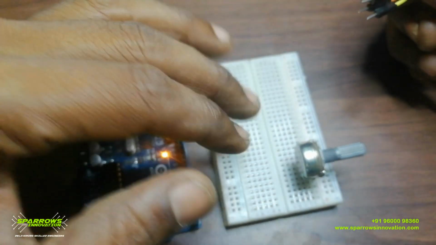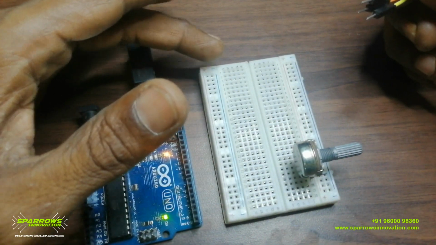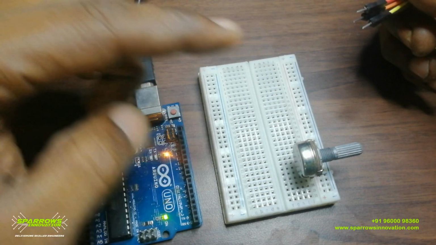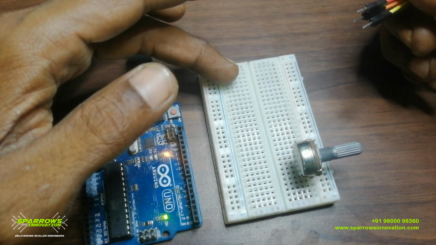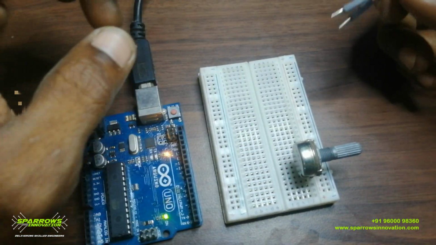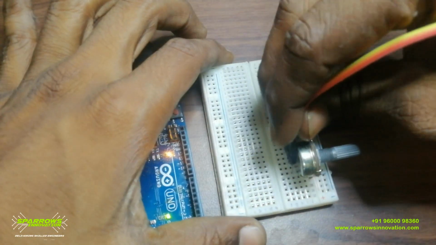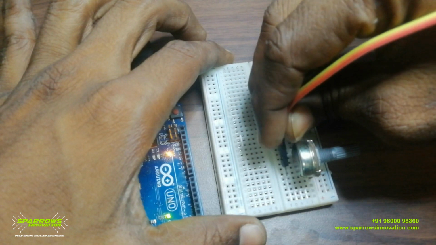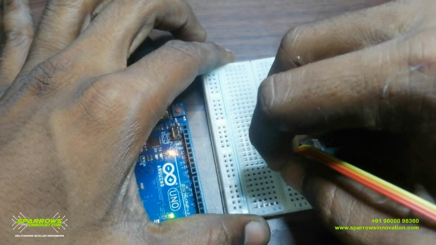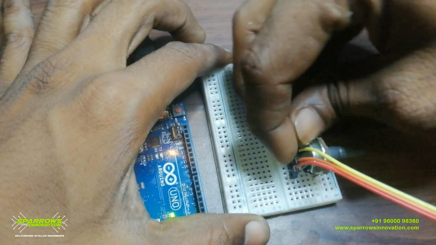The potentiometer will have no polarity. So either you can use the top pin as 5 volt or ground. The center pin will act as an analog input pin, or else you can change the top pin as a ground and the last pin as a 5 volt. Now I am going to use the top pin as a 5 volt, the last pin as ground, and the center pin as an analog input.